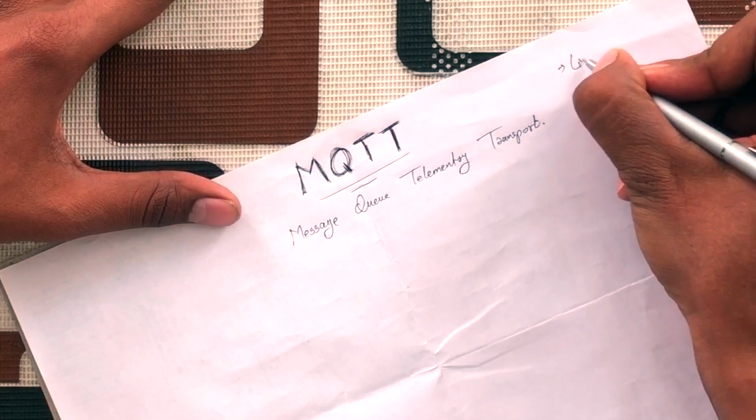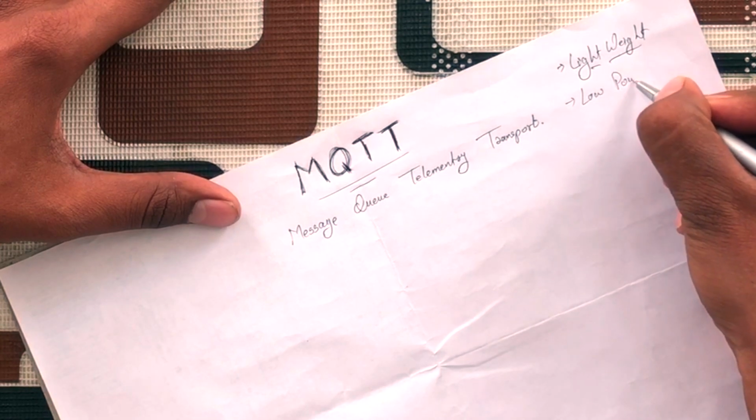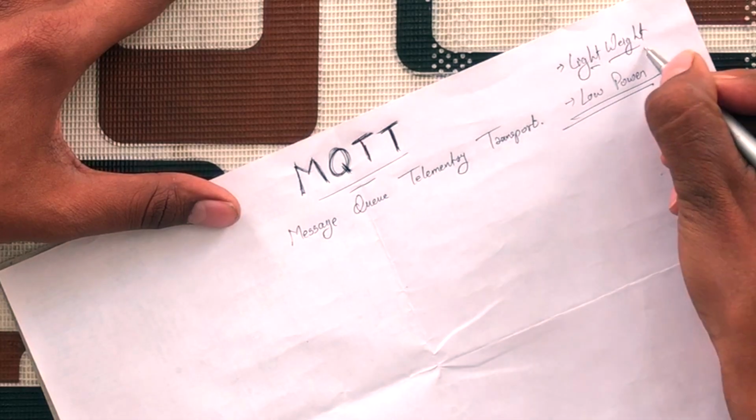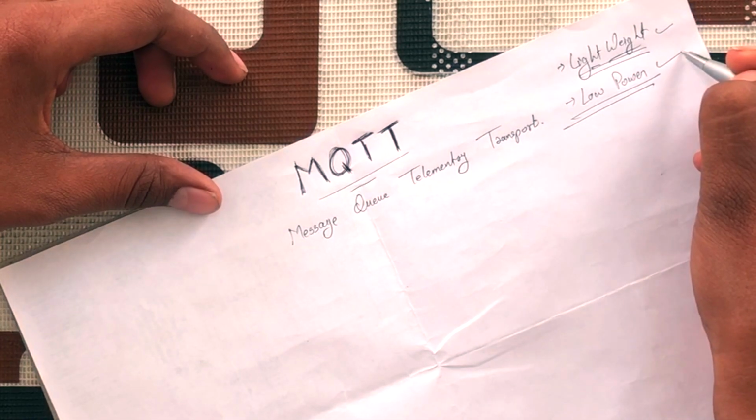And why is it so popular? First of all, it is very lightweight. Lightweight in the sense that it requires a very small amount of data to transfer the whole information. Secondly, it is very low power. So it is preferred for low power applications and low power microcontrollers, just like our ESP8266 boards. With this lightweight and low power protocol, it is very popular in the IoT field and the microcontroller field. This is all about MQTT right now. So let's start understanding how this protocol works.